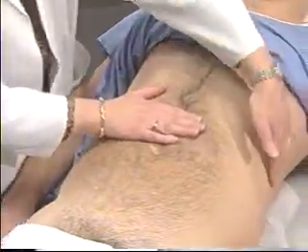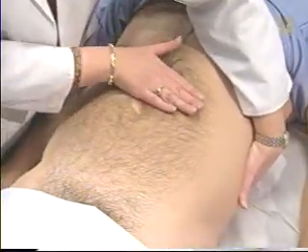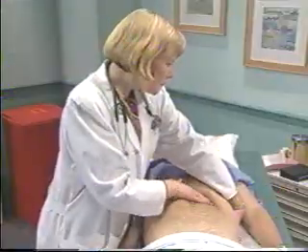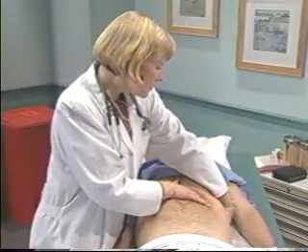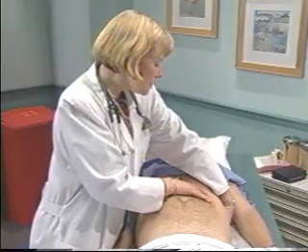Try to palpate the spleen next. Reach over the patient, place your left hand behind his back at the 10th to 12th ribs and push up. Place your right hand just below the left costal margin. As you push your right hand in and up toward the axilla, have the patient take a deep breath. Normally, the spleen is not palpable.